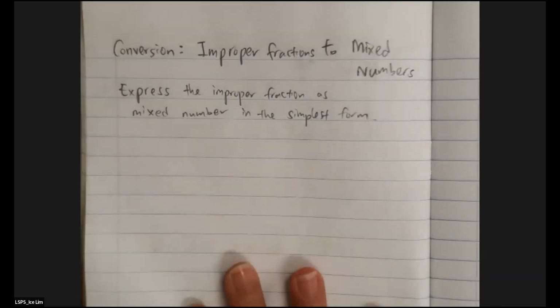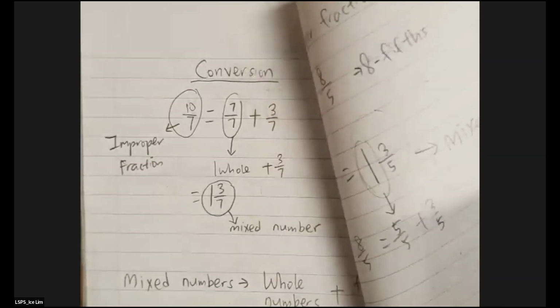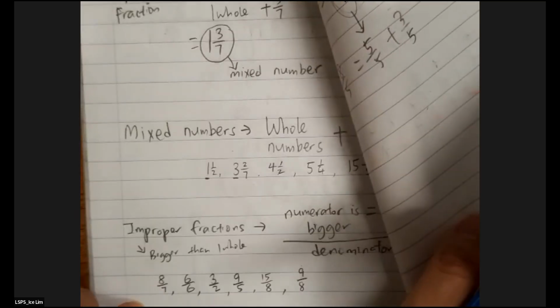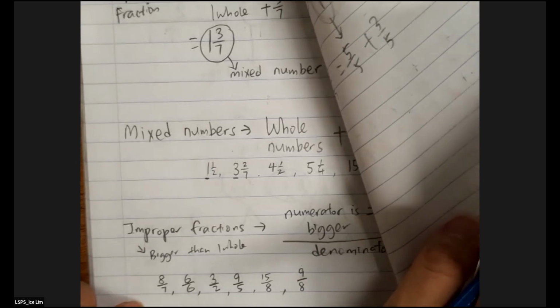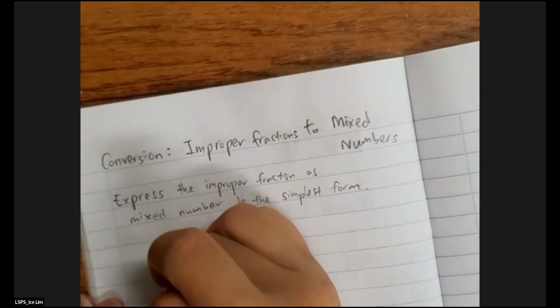The first example given by our friend just now was 8/7. Again, let's do 8/7.